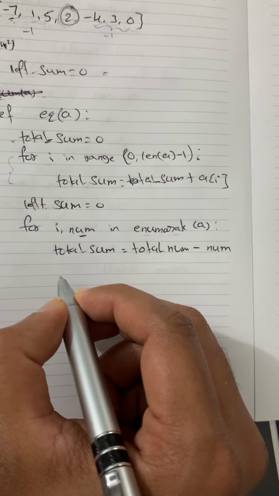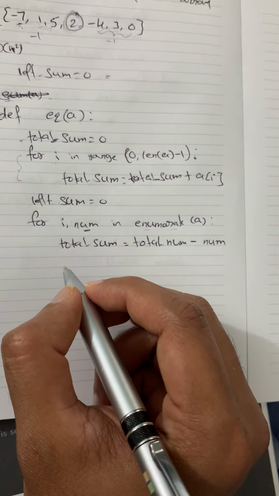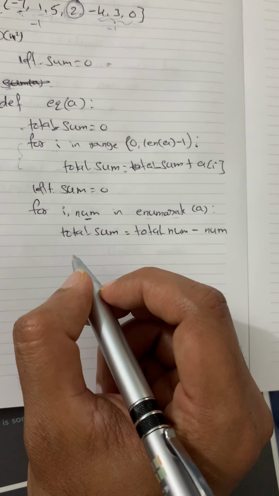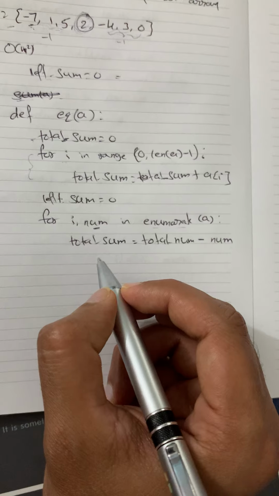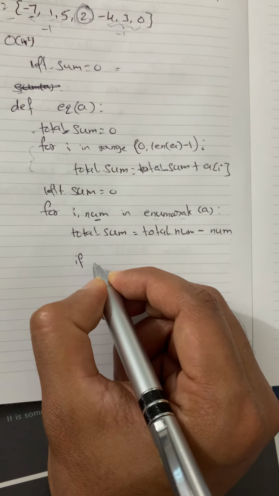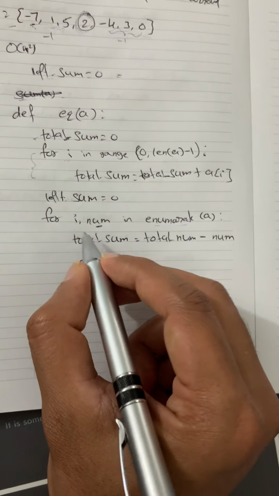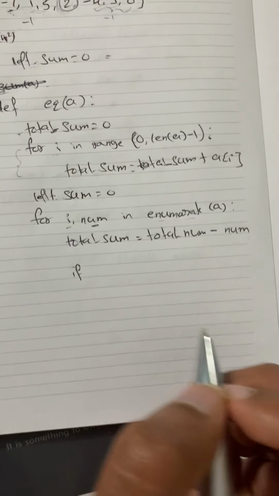Now we use an if clause where I have to check if left sum is equal to the total sum. Then I will return the index, which is i.